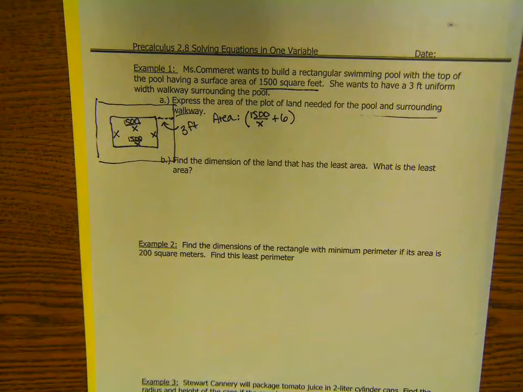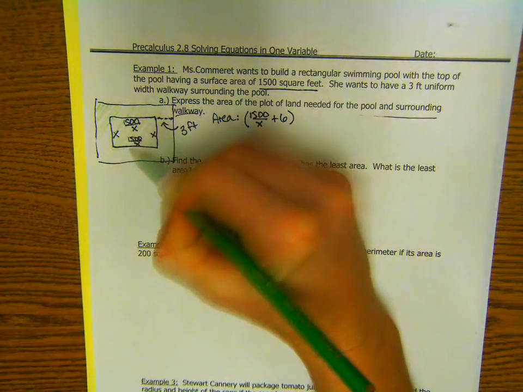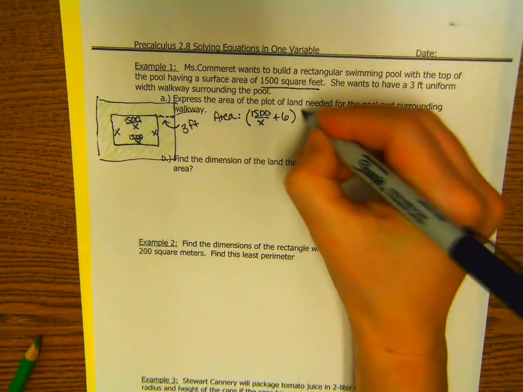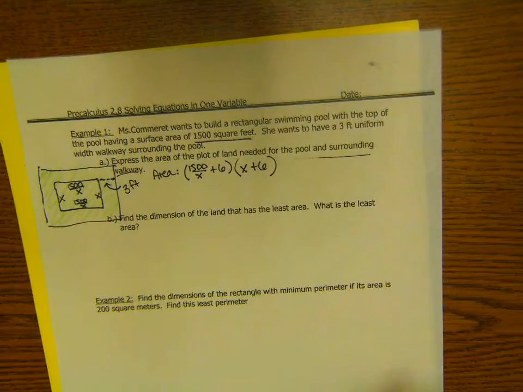I want to find the area of everything. So if I were to shade, it's this whole rectangle. And what's the width? X plus 6. Okay. So we are going to solve graphically, but first I would like to write my expression a little bit more simplified. So I am going to multiply those things out.